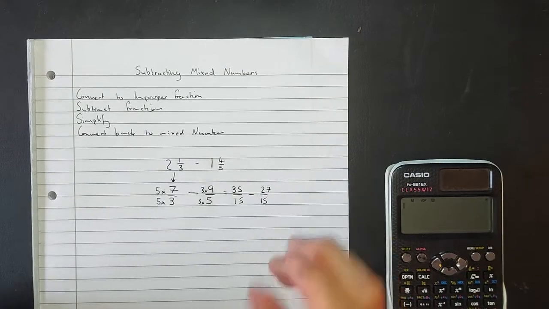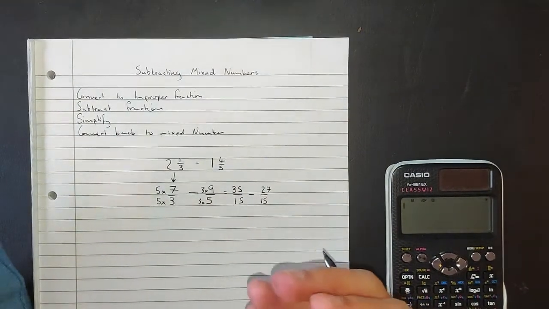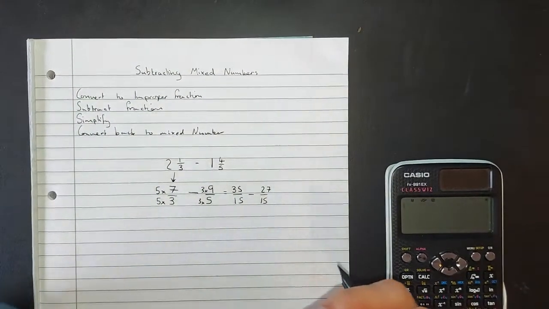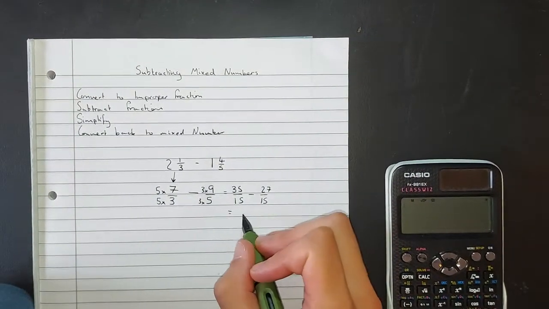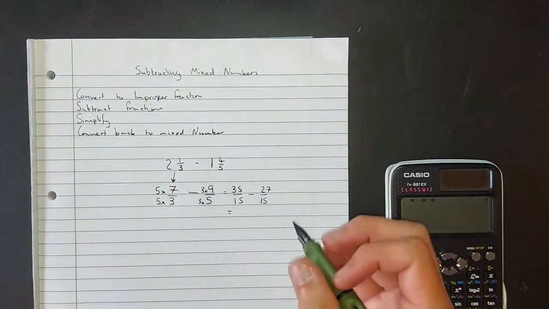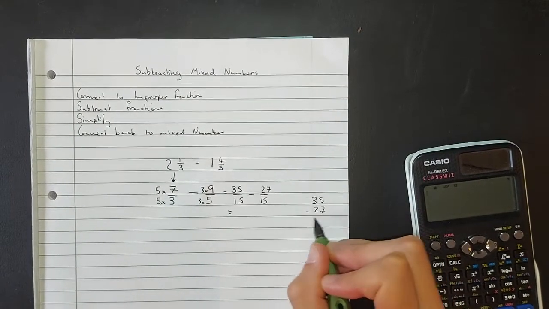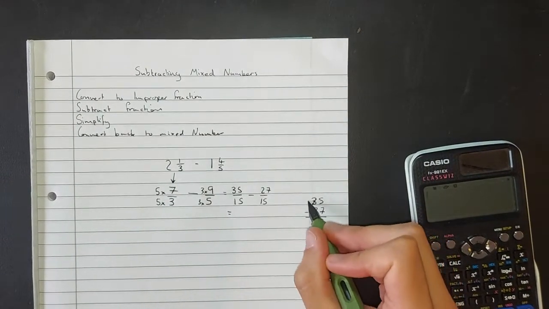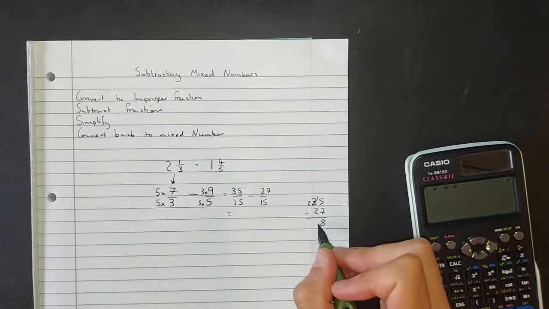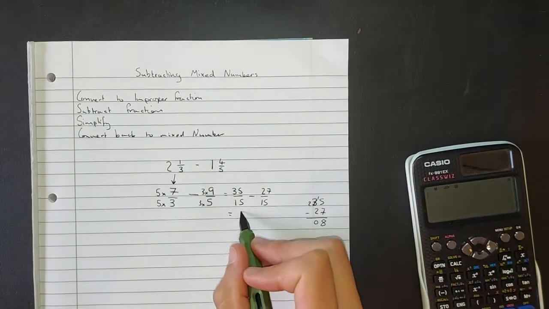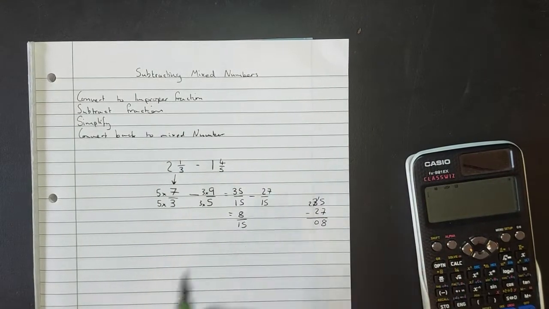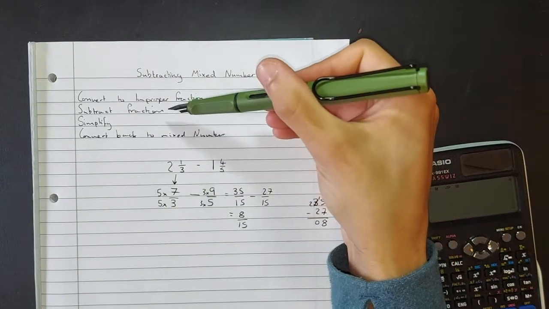The whole point in doing that was to make our denominators the same. Our denominators are now the same, so we can proceed to do the subtraction. Let's do 35 take away 27, which is 8. So it's going to be 8 over 15. So we've carried out our subtraction.